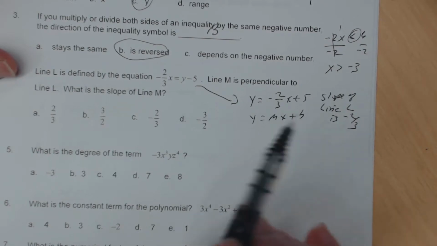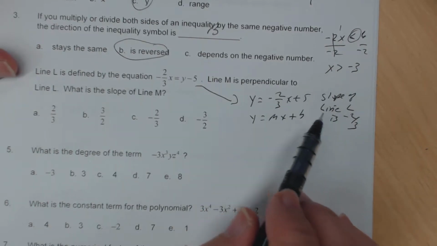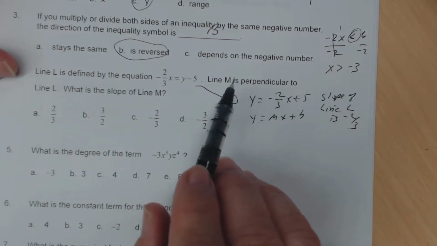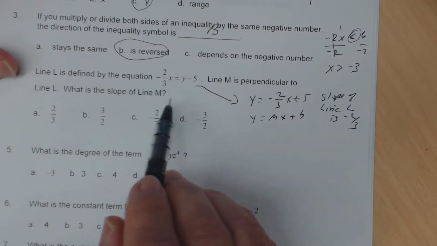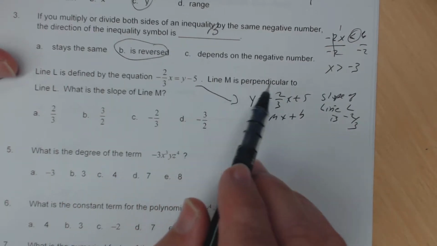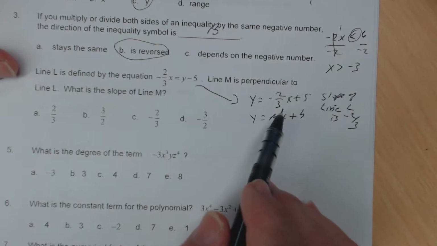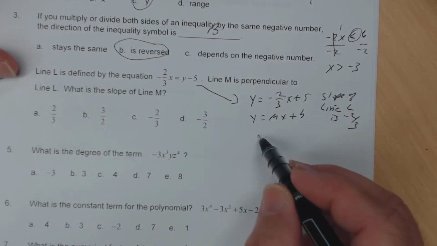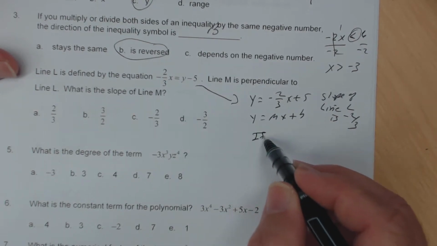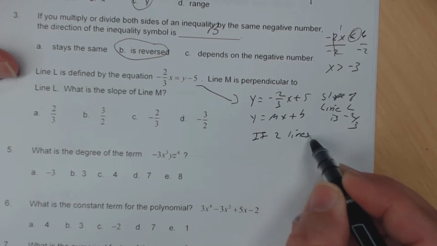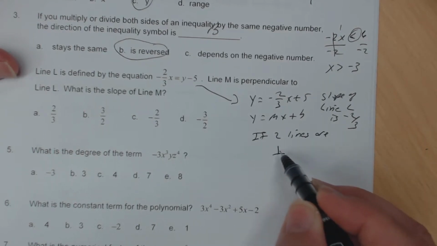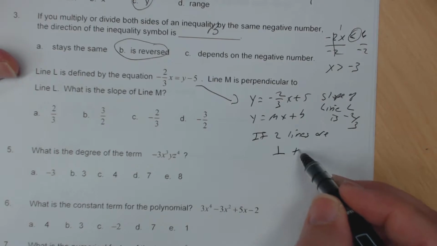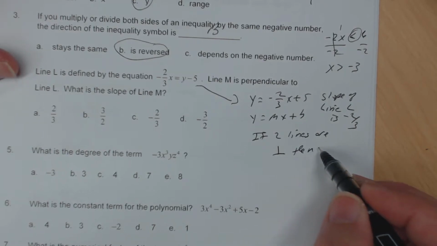But you're not interested in the slope of line L. You want to know what's the slope of line M. Well, you're told that line M is perpendicular to line L. Remember, if two lines are perpendicular, and remember the symbol for perpendicular is the symbol right here, then the slopes are negative reciprocals of each other.